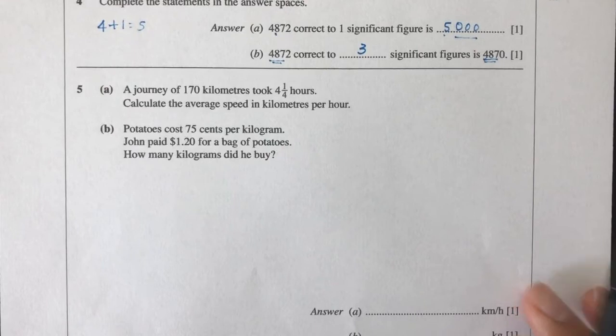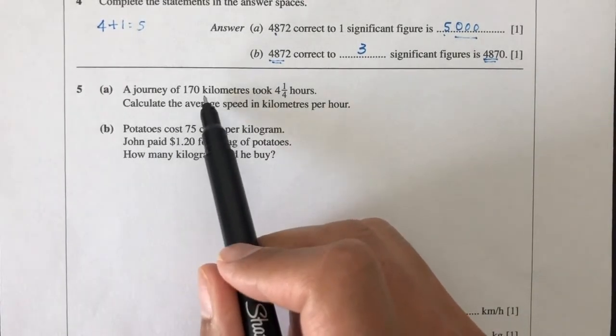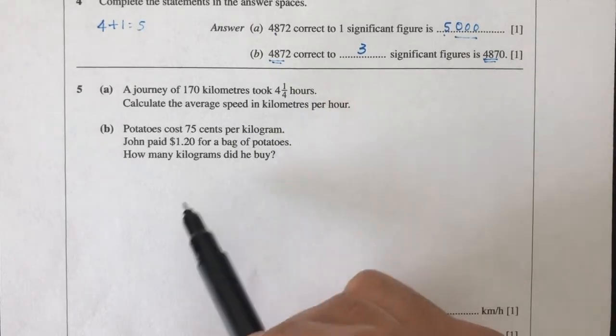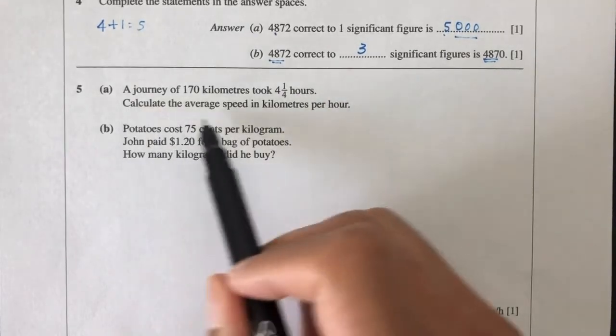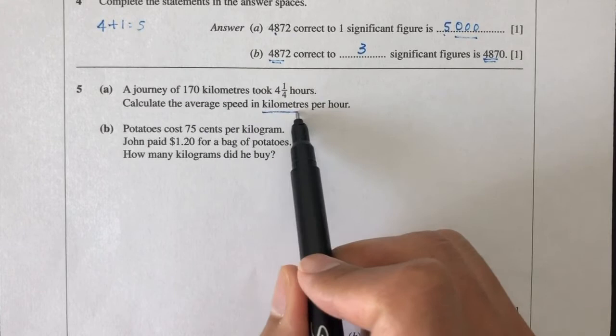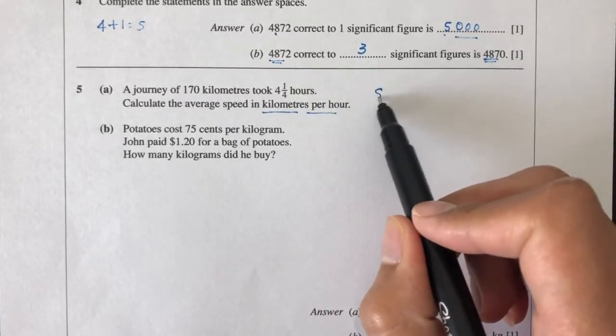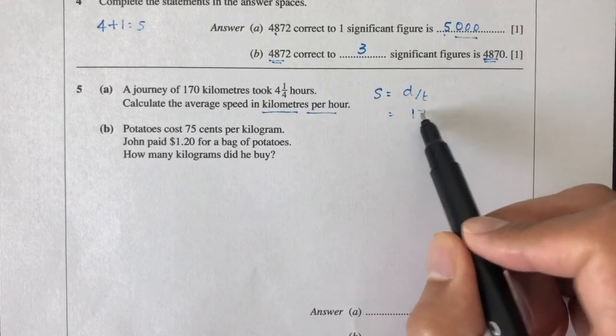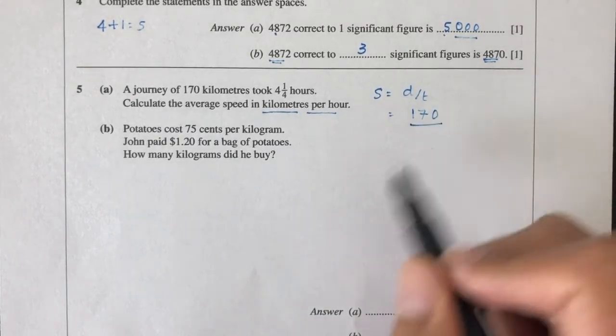Now, question number 5. A journey of 170 kilometers took 4 and 1 over 4 hours. Now, calculate the average speed. So as you know, speed is equal to distance divided by time. Distance is 170 divided by time.